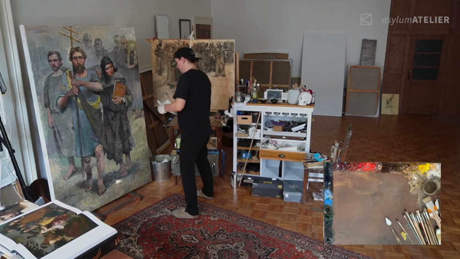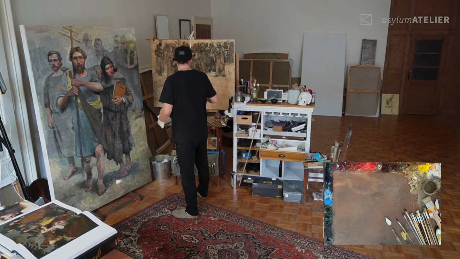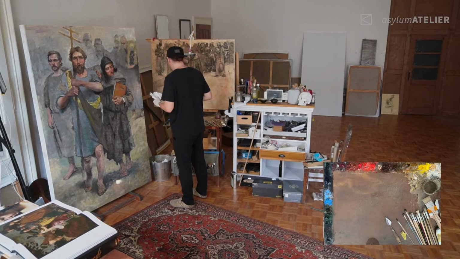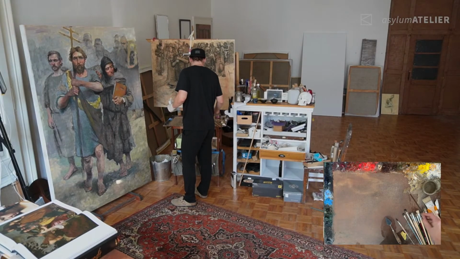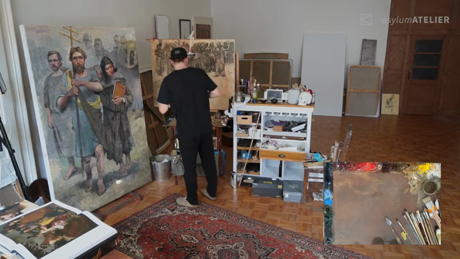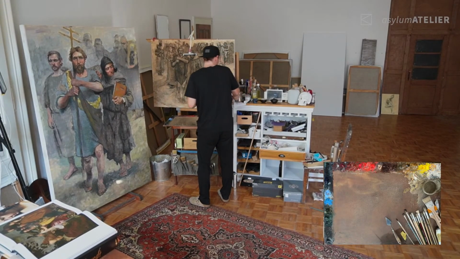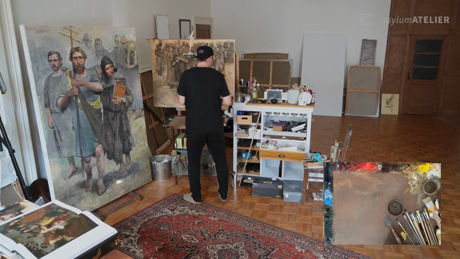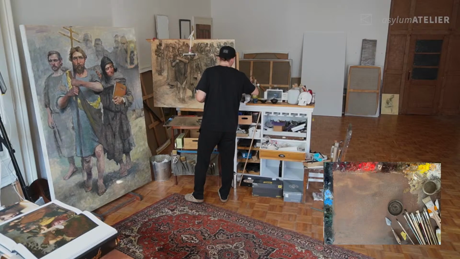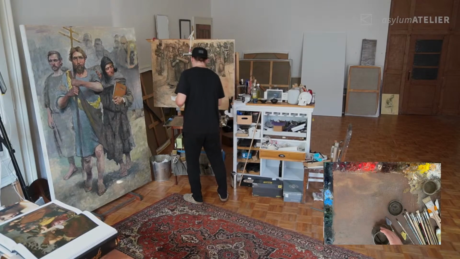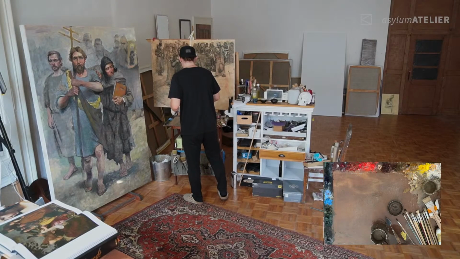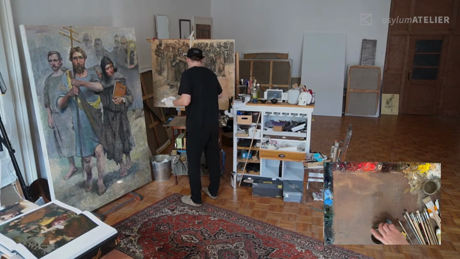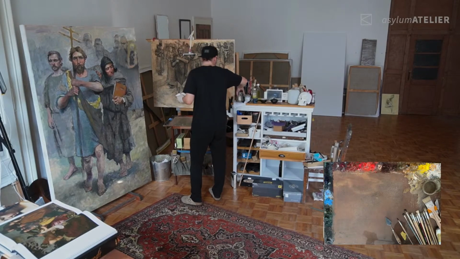And when I'm in this stage, I used this brush for a different project earlier today, and I did not clean it. Let me just clean it real quick. I have a little jar with solvent right here, so I'm quickly getting rid of that excess paint that was there.